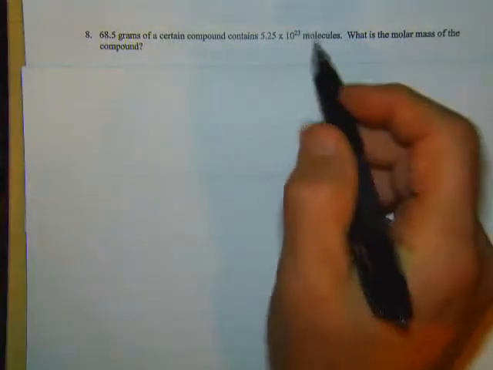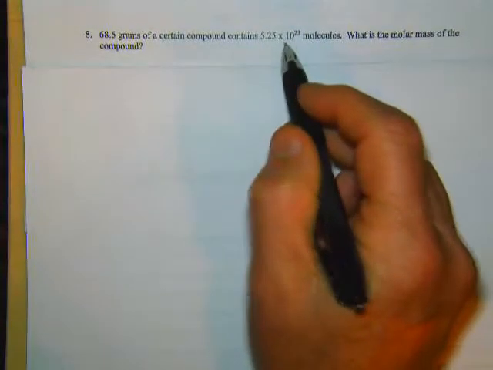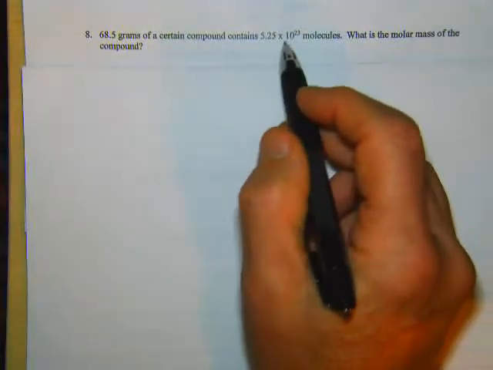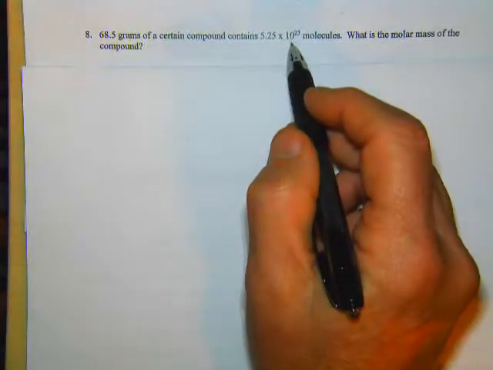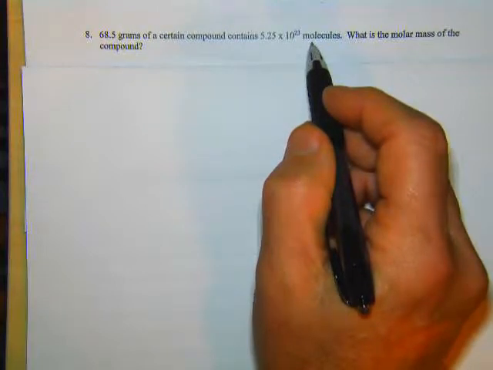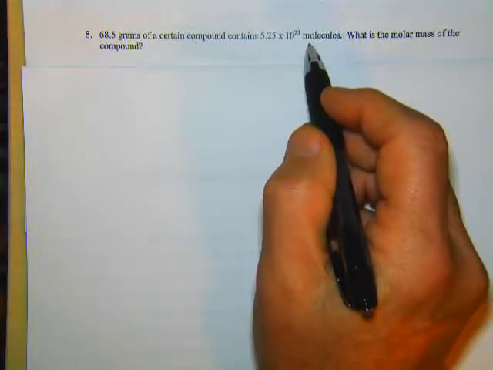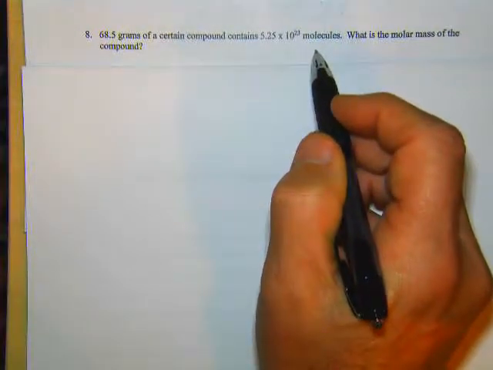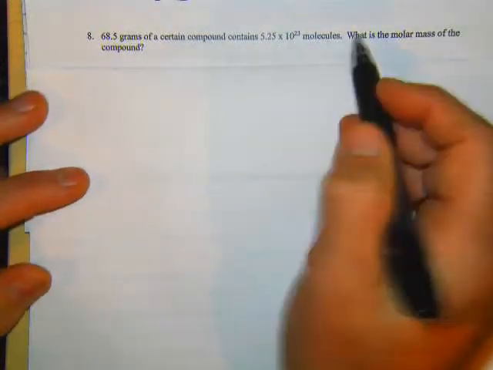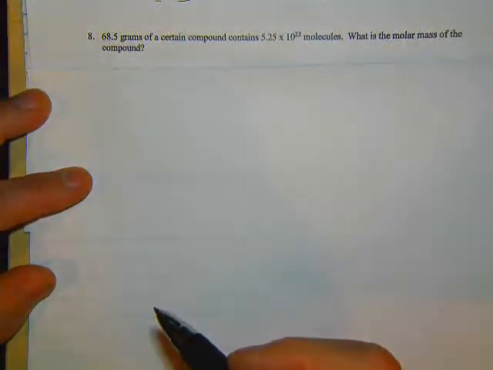Alright, this is a little bit different take. So we need to find the molar mass of the compound, and we've got that many molecules. So we know there's 6.02 times 10 to the 23rd molecules in 1 mole of the compound. So let's get to moles first, because as we mentioned, that's always kind of the great equalizer.